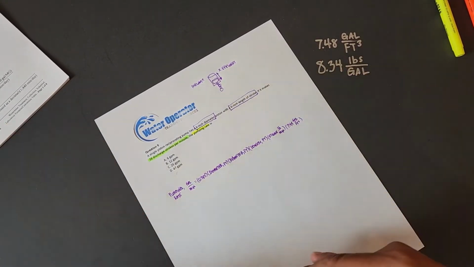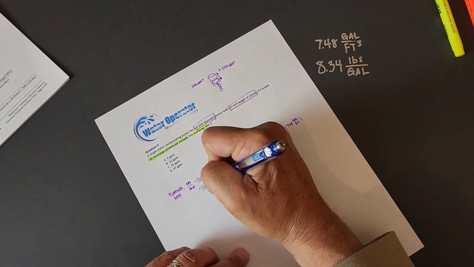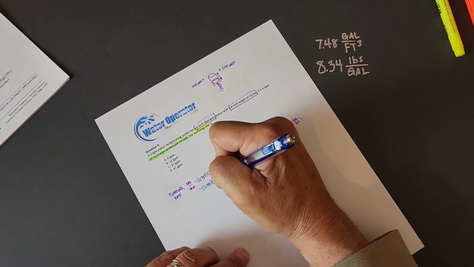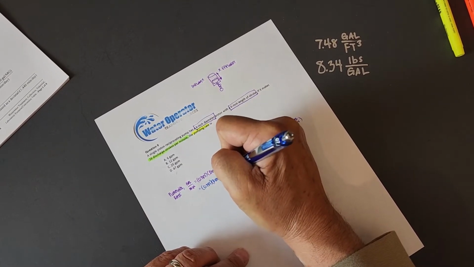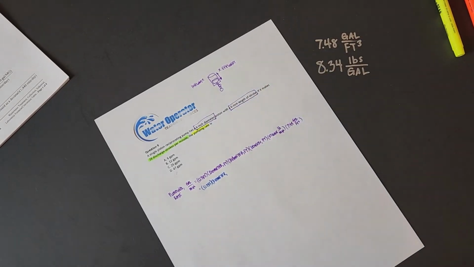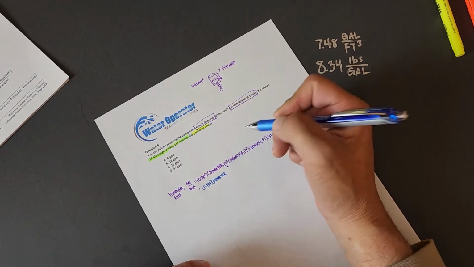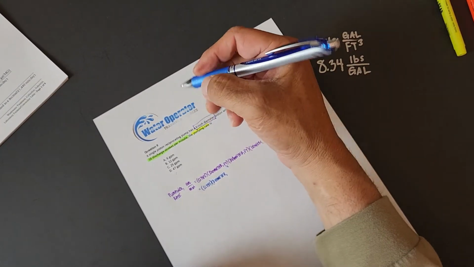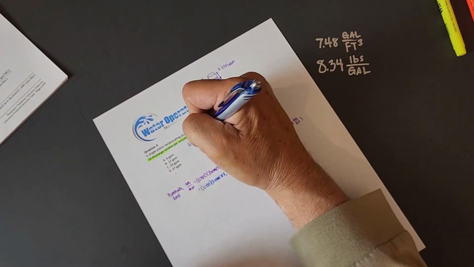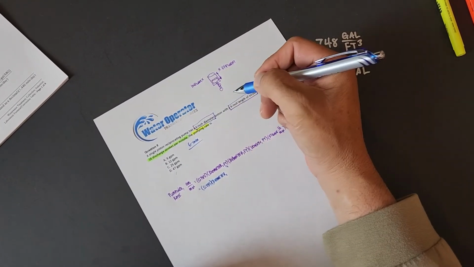So let's fill in all this information. 0.785. The diameter in feet is, whoa, hold on, 6 inches. That's the wrong unit of measure. I need feet, but it's in inches. So very quickly we can write 6 inch. That's the diameter.